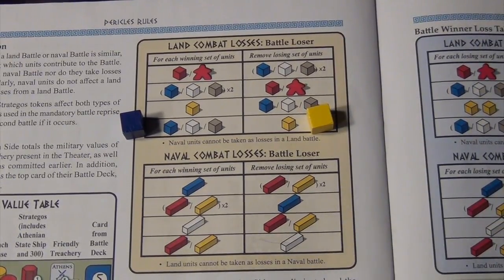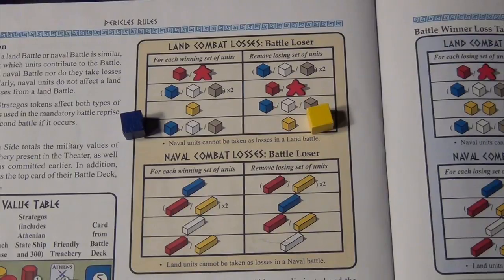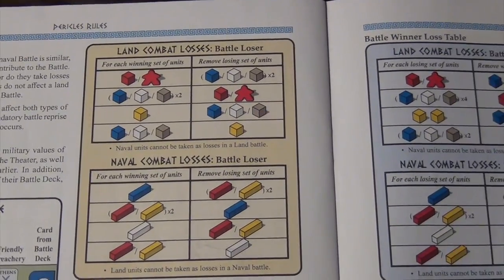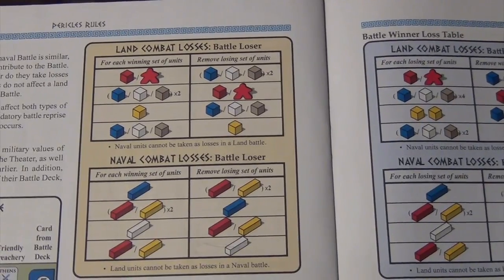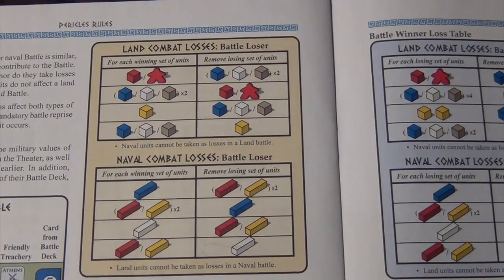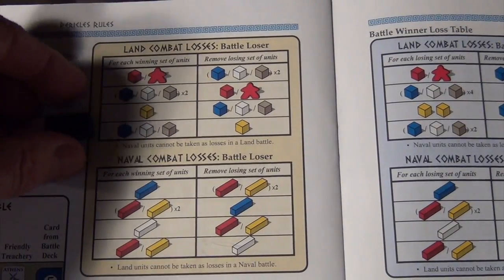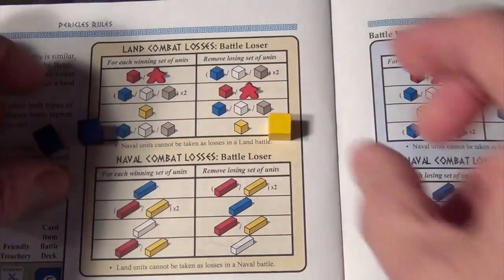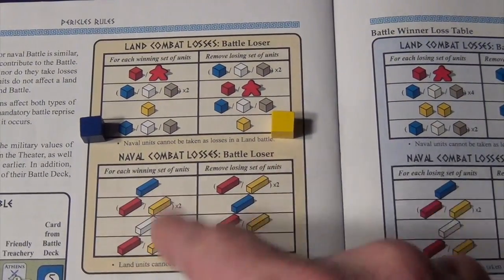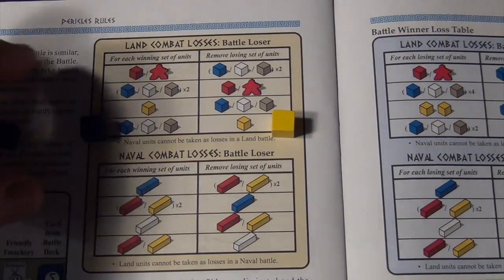So that's how losses are taken. So now we know that what happened in this battle was that there were two Athenian cubes and one of these. So one set kills one. So this guy's dead and this guy is what causes death. There was an extra one, but we didn't need it.